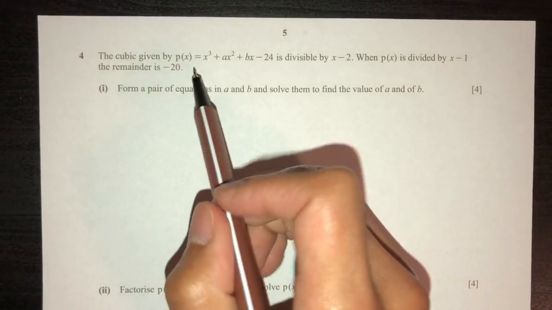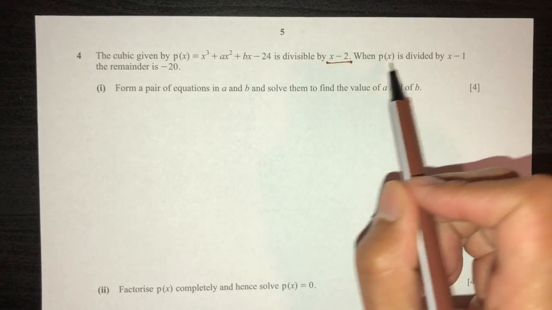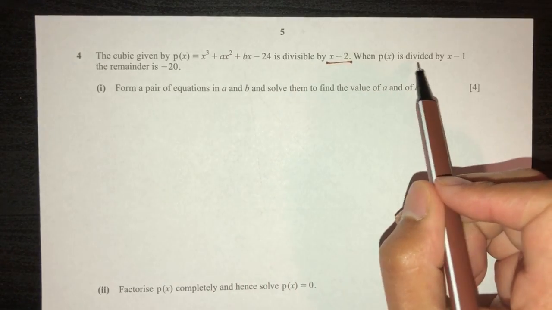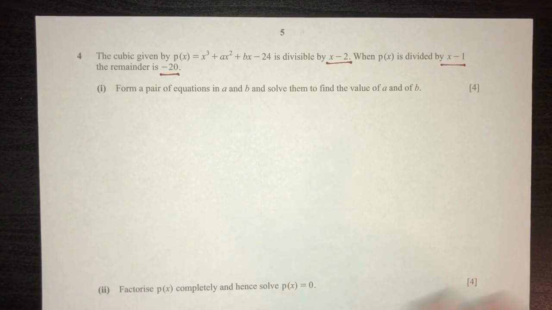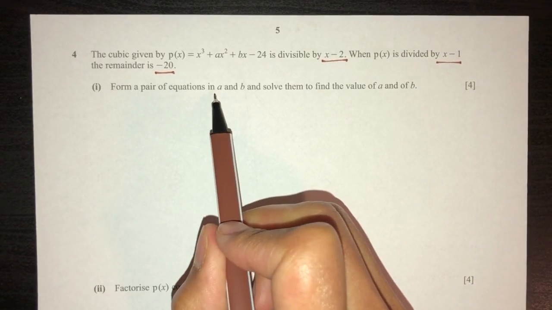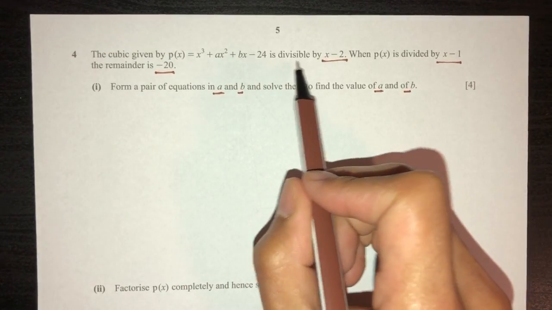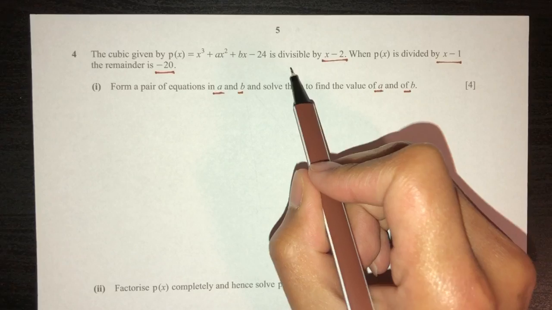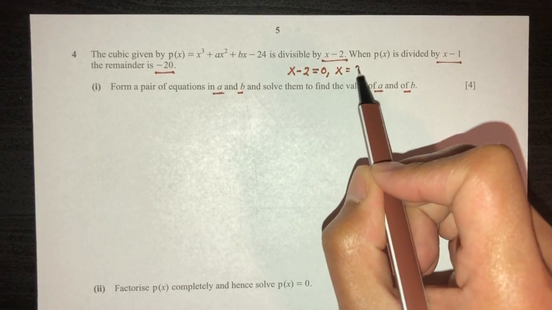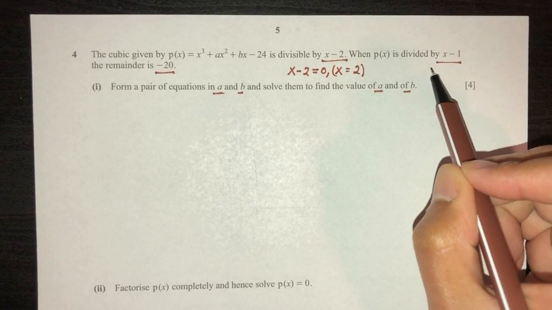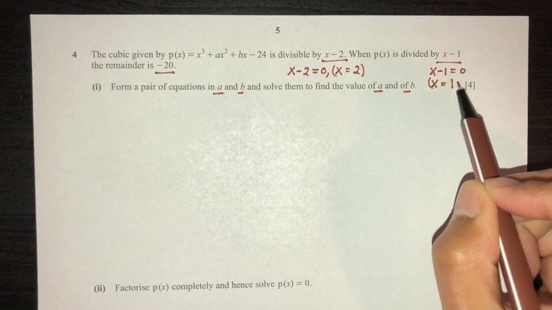Now we have p of x given by this equation. It is divisible by this. And when p of x is divided by this, we have a remainder of minus 20. So first question is, we have to form a pair of equations in a and b and solve them to find the value of a and b. So pretty easy. So when it says it is divisible by this, we have to equate this to 0. x minus 2 equal to 0, so x will be 2. Now for this one, x minus 1 equal to 0, so x is equal to 1.